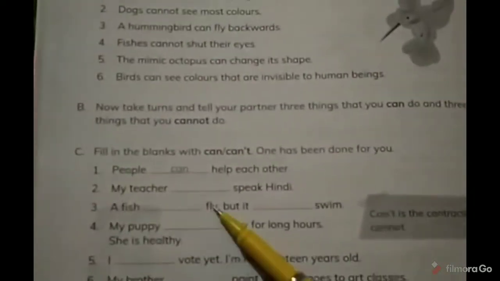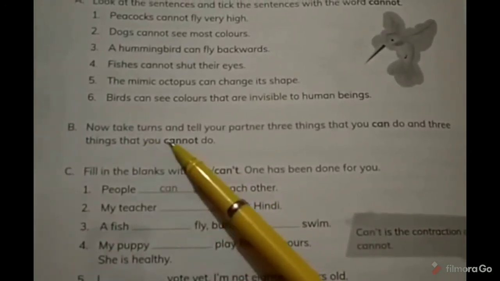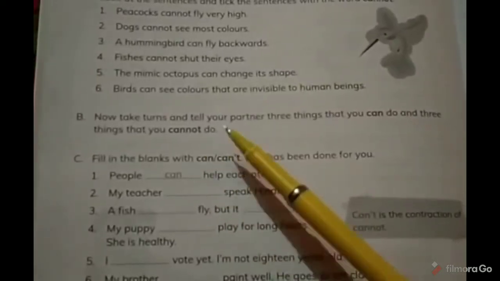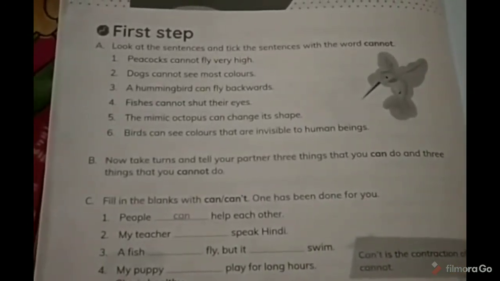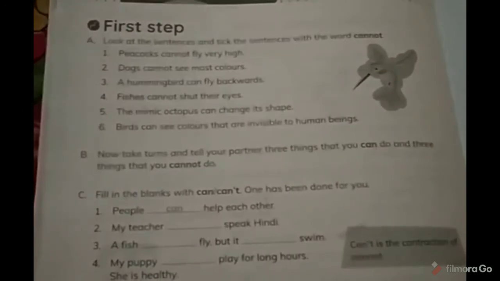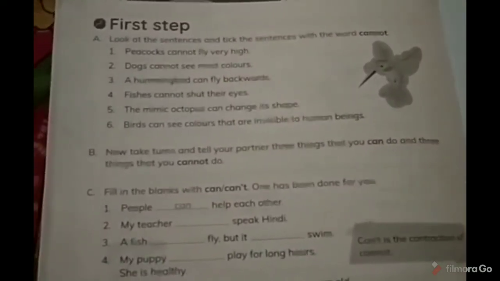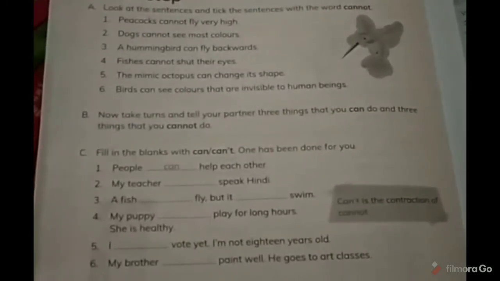Okay, so just try to focus on what's been given here and what you need to do. Now take turns and tell your partners 3 things that you can do and 3 things that you cannot do. So it means the use of can and cannot. The first thing that you need to do here is write 3 sentences in which you can express yourself about the things you can do, जो चीज़ आप कर सकते हैं, and then 3 sentences following with the second one, cannot, जो आप नहीं कर सकते हैं. So we'll discuss that later. I'll make a few sentences here, and then you will have a little more idea, right? So let's move on. C exercise.